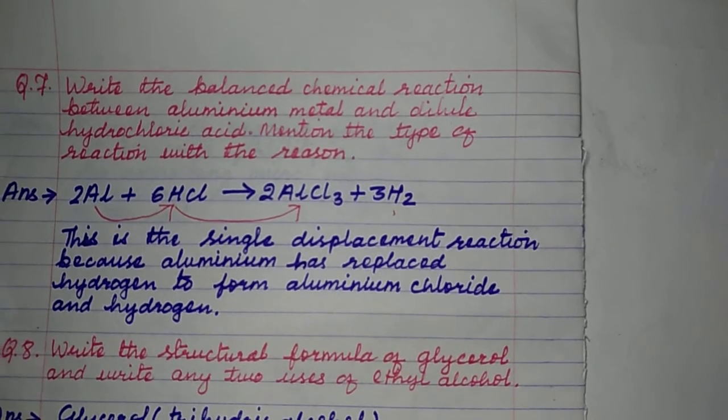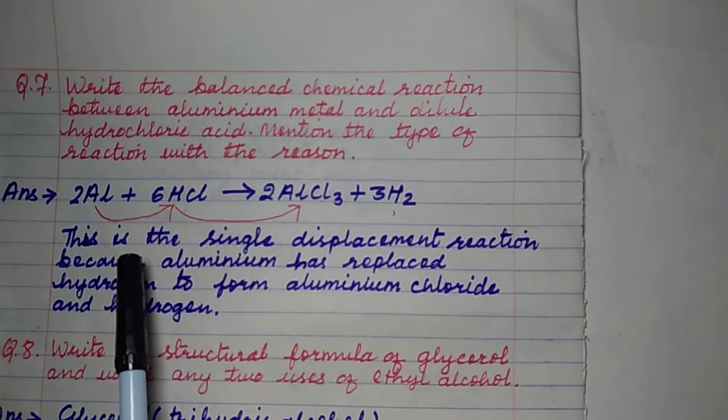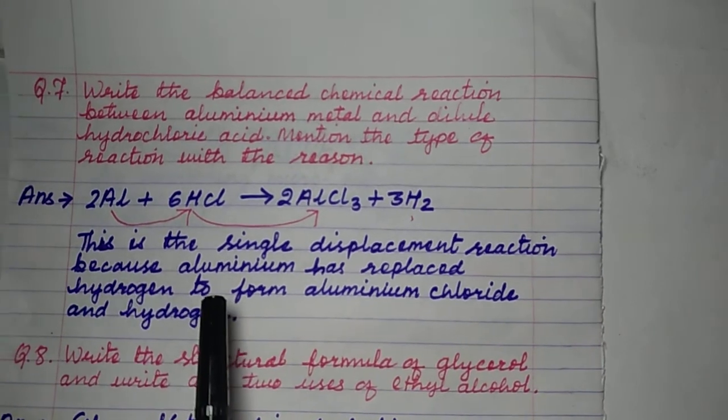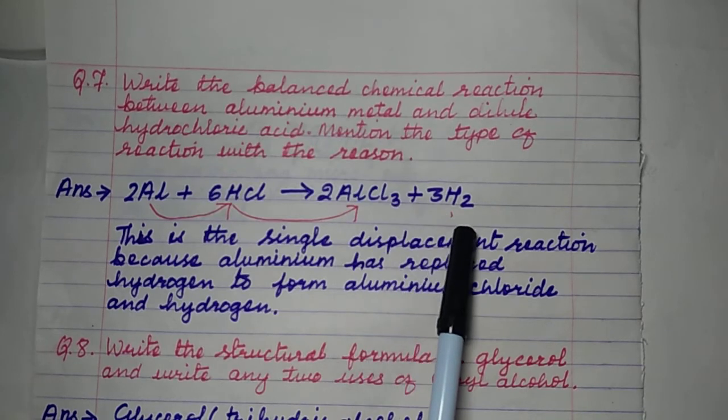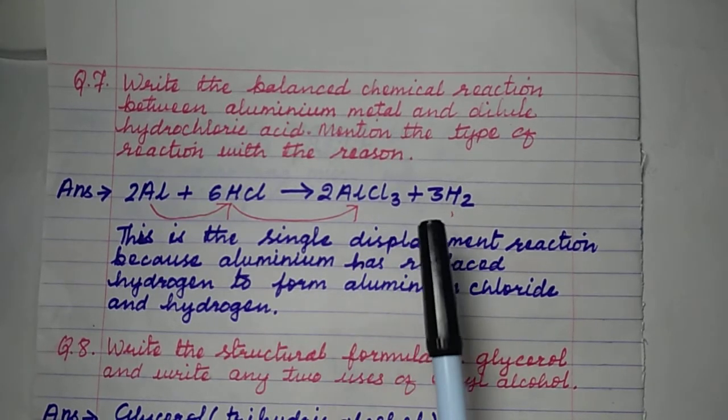Mention the type of chemical reaction with the reason. You have to give reason also. So the balanced chemical equation is 2Al + 6HCl → 2AlCl3 + 3H2. This is the chemical equation for this reaction.